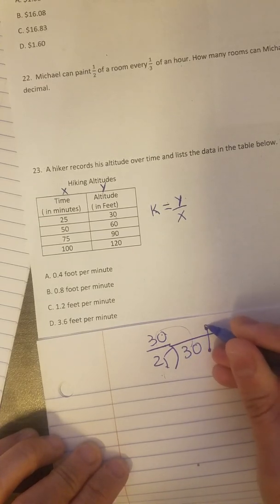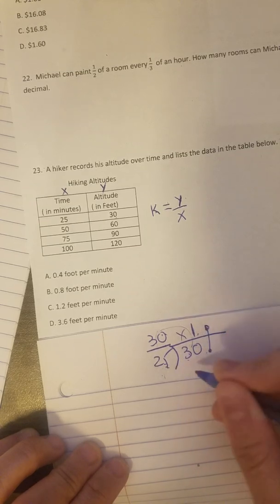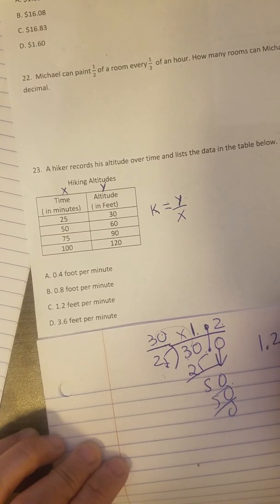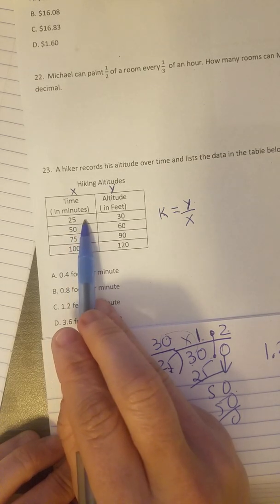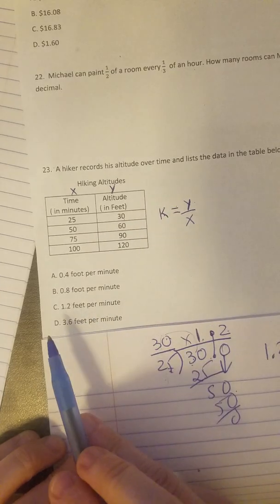Push this up. Does 25 go into 3? No. Does 25 go into 30? Yes. 1 times 25 is 25. Subtract, it's 5. 0, bring it down. How many times does 25 go into 50? 2 times 25 is 50, 0. So your answer is 1.2. Then look at it and see if it makes sense. 25 times 1.2, is it going to give me 30? Well, that kind of makes sense.